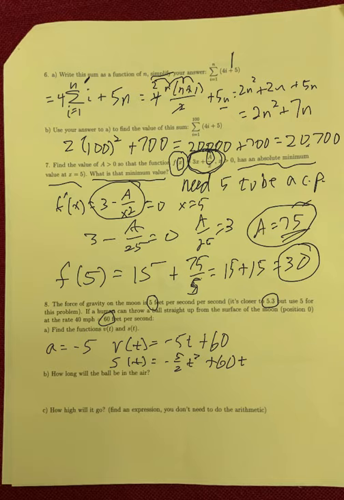So how long will the ball be in the air? Well, when it hits the ground, s is 0. So if we set our s equal to 0 and solve that equation, we can factor t out. It's a super good thing to do. And I'm going to write this guy first because it's positive. I get 60 minus 5 halves t.